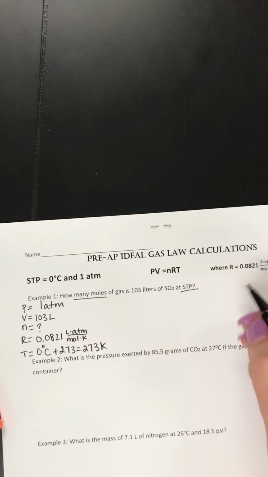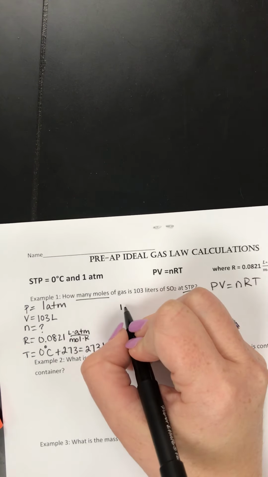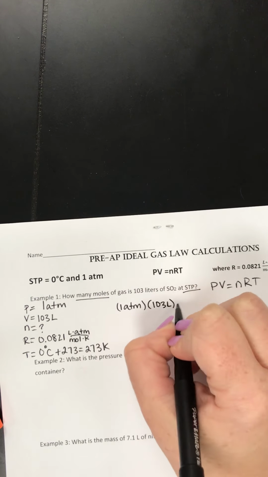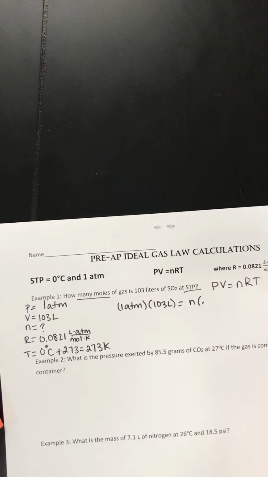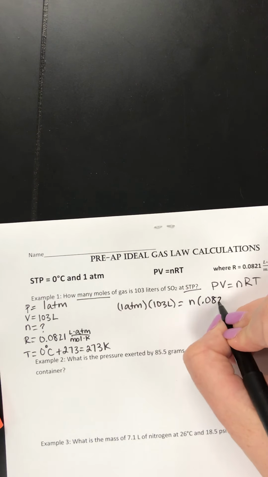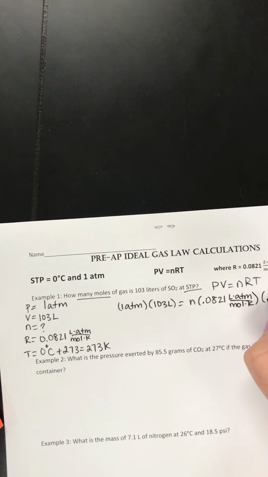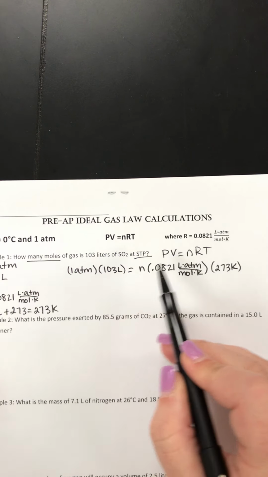So I'm going to plug in, our law is PV equals N times R times T. So I'm going to plug in the things that I know. 1 atmosphere times my volume, 103 liters, equals N, which we don't know, times R. Now I'm going to leave off that first 0, but I have to include that second one after the decimal. It's 0.0821 liter atmospheres over mole times Kelvin, and then times my temperature of 273 degrees Kelvin. So that's just me plugging in PV equals nRT.